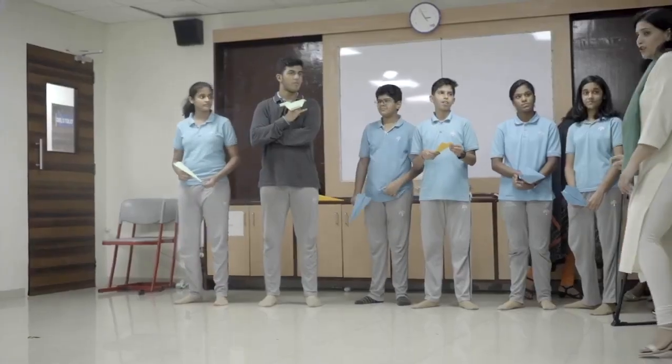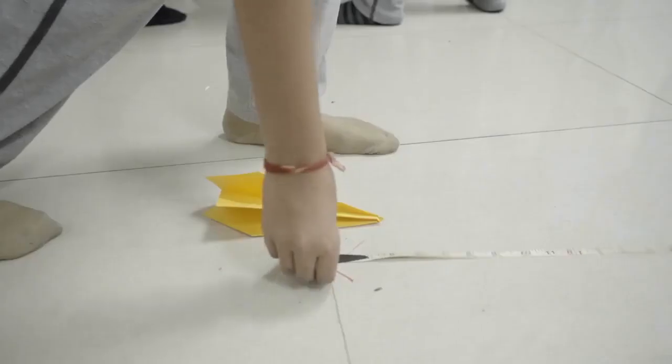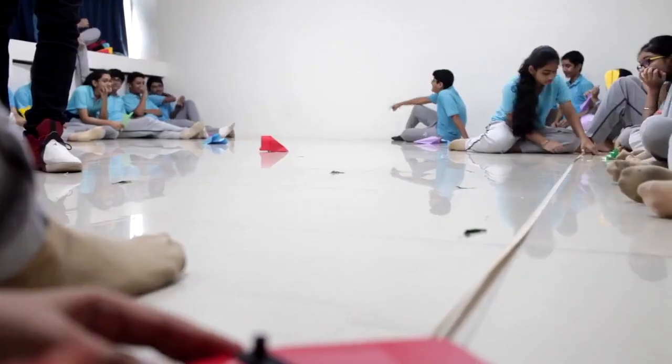Fly your airplanes into the air. Okay. After that, you go and take a measuring tape and you measure the length that your airplane has traveled.